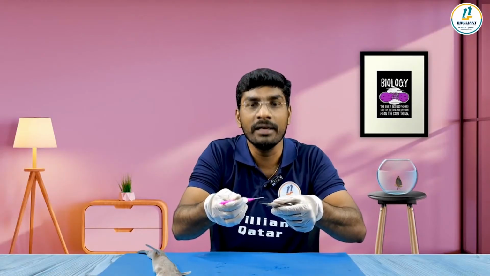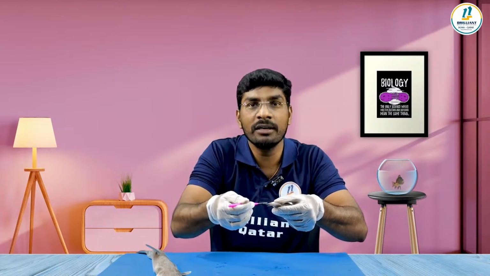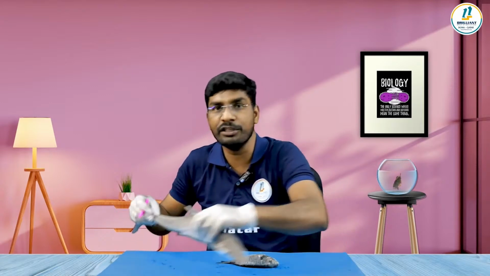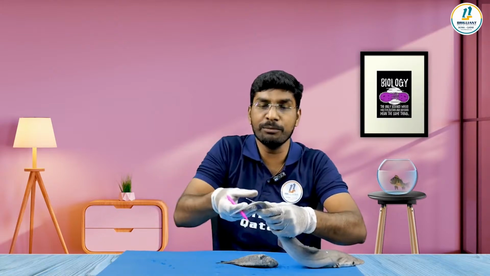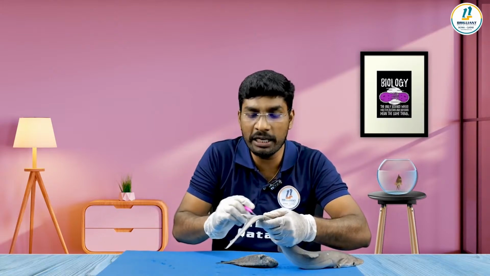Homocercal caudal fin gives two equal lobes. But in the case of cartilaginous fishes, look here, one big lobe is there, one small lobe is there. You cannot cut this fin into two equal halves.